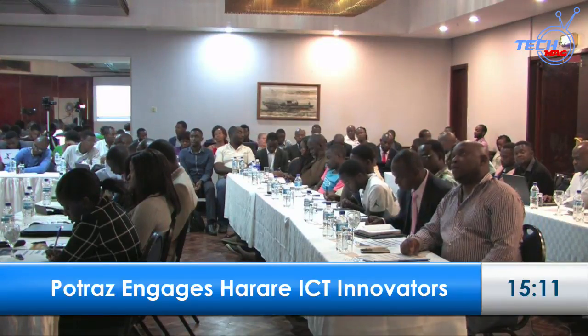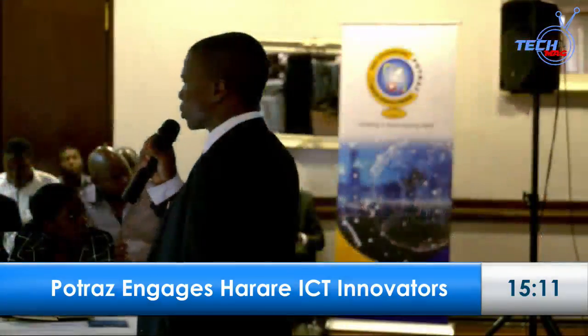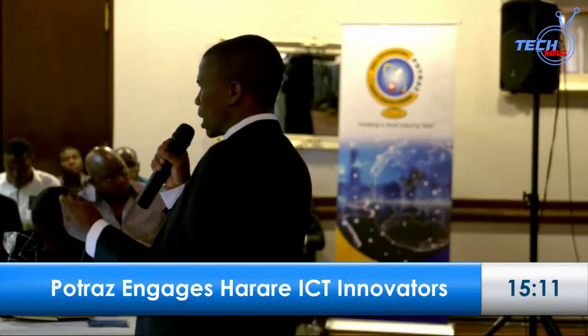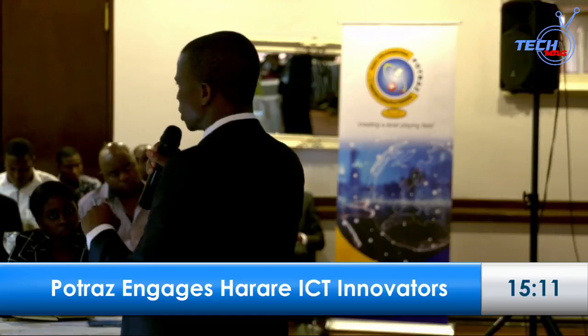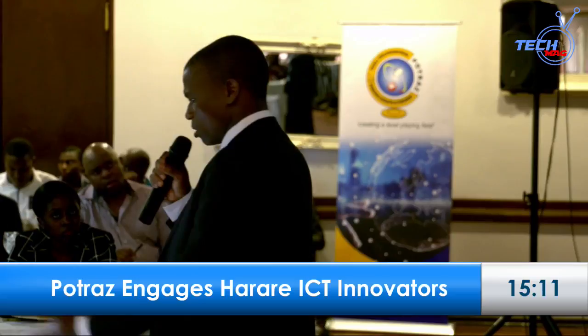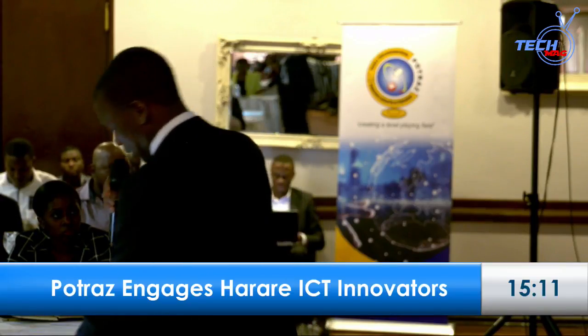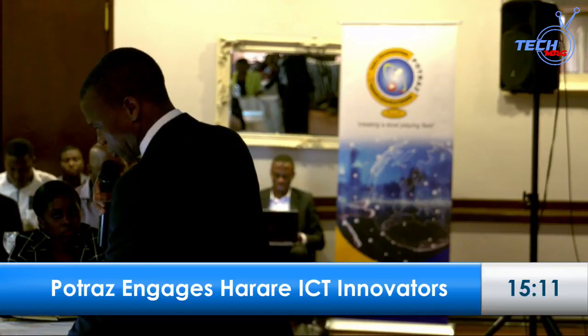Under the Harare Protocol, which I talked about earlier on, protection is 10 years, while for a patent it is 20, but for minor inventions, which can be protected using utility models, it is 10 years.